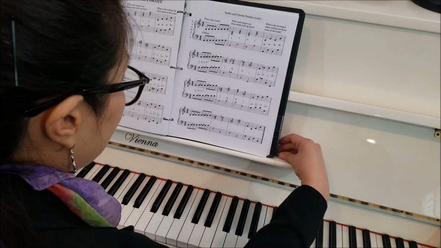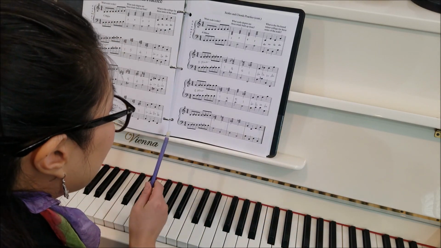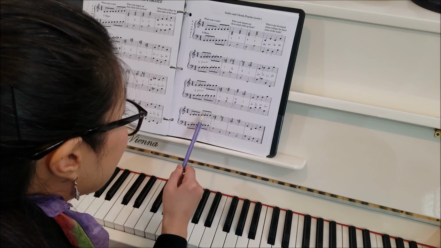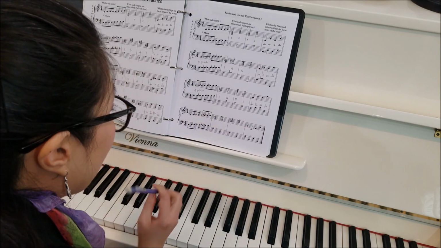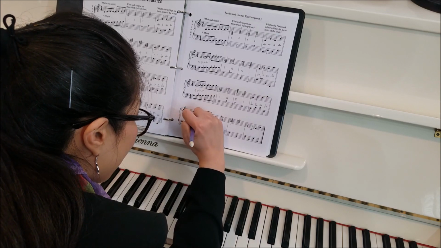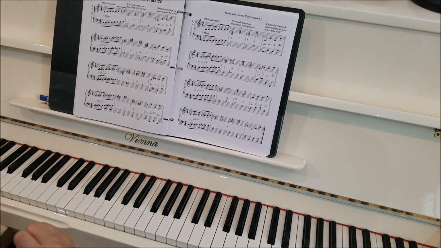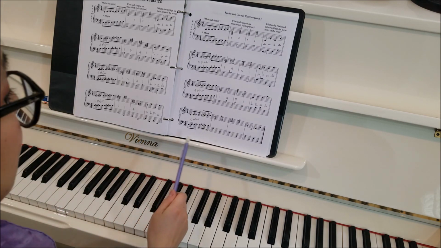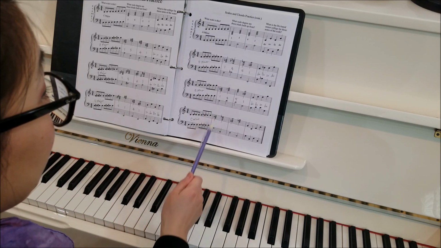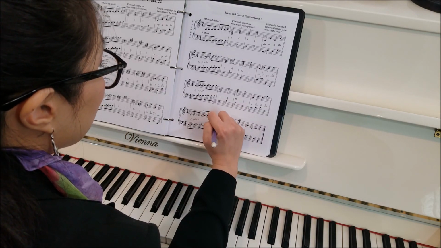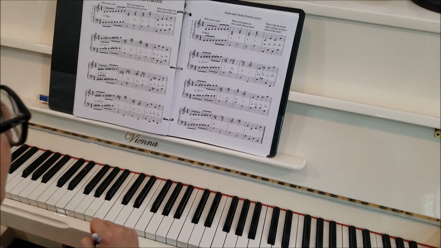Okay, next. We have a scale starting on C. We have 3 flats, E flat, A flat, and B flat. So what scale do we have? C minor, of course. Now in C minor, this scale or this chord starts on a G. So this is our 5th scale degree, or our 5 chord, our dominant chord.